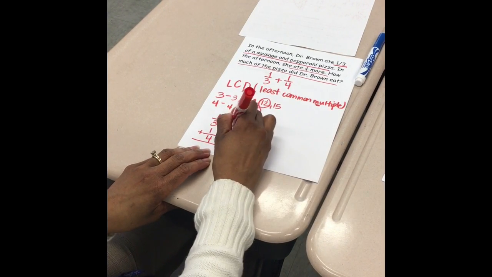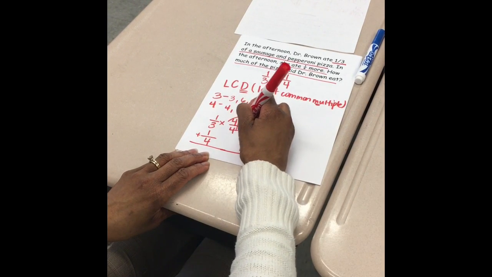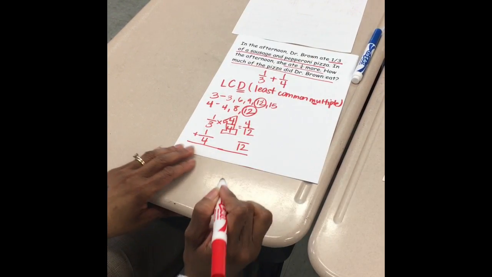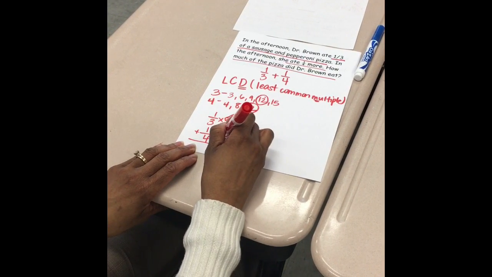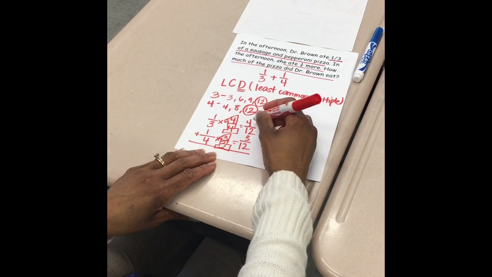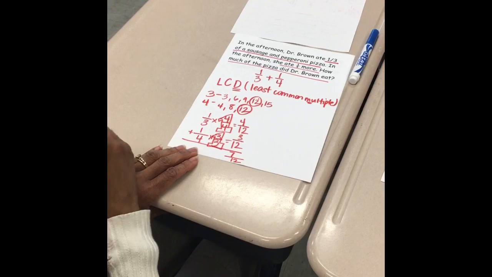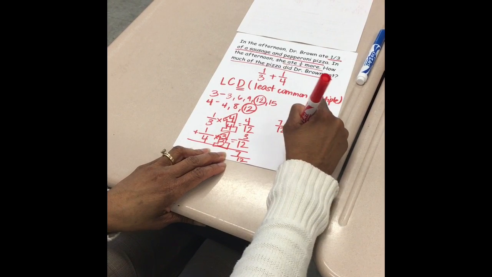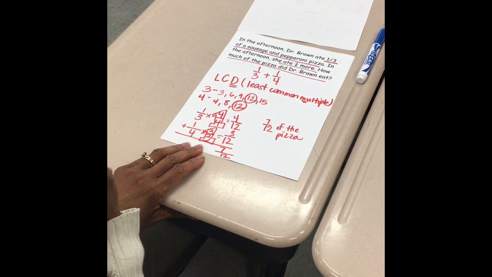Well, 3 times 4 gives me 12. And whatever I multiply in my denominator, I have to multiply in my numerator. Give us that nice whole number fraction, and 1 times 4 is 4. 4 times 3 is 12. And whatever I do to my denominator, I do to my numerator as well. 1 times 3 is 3. So 4 plus 3 is 7. And remember, our denominator does not change. So Dr. Brown ate 7/12 of the pizza. I'll give you a moment to make sure your paper looks just like mine.